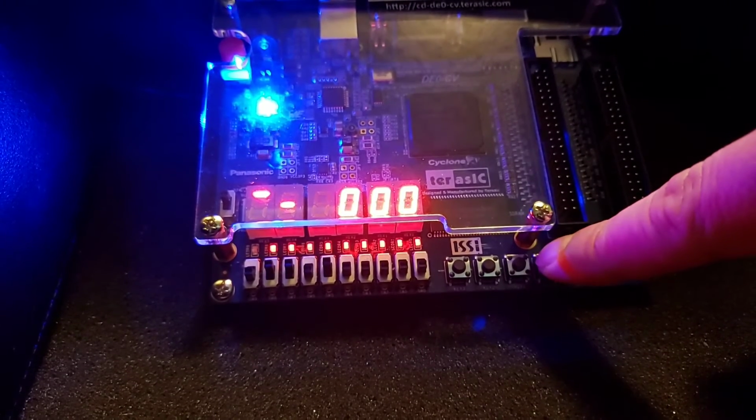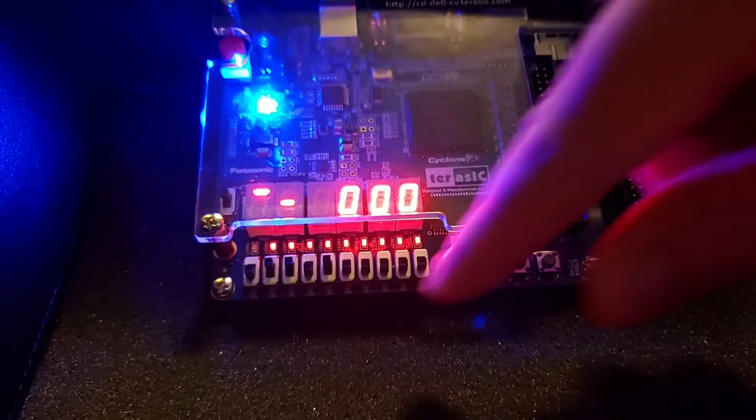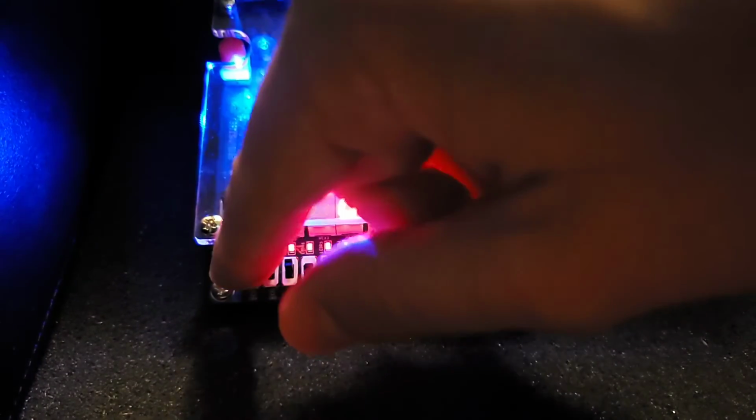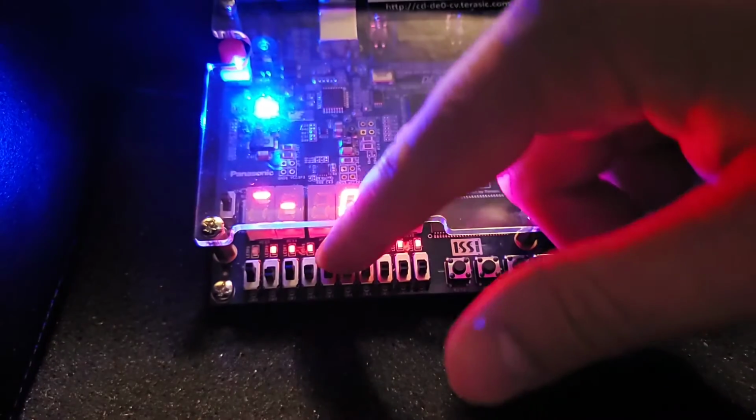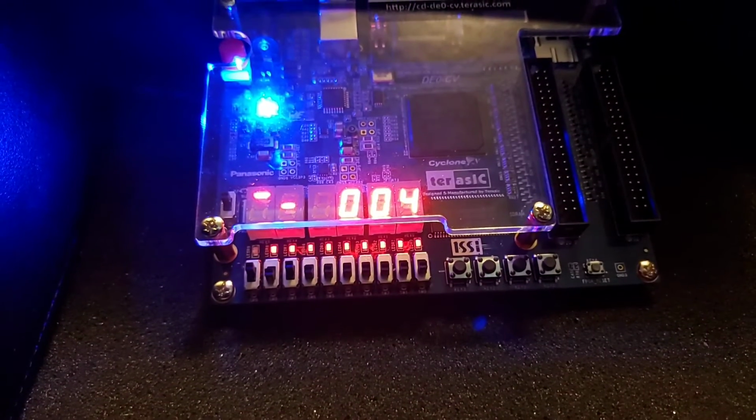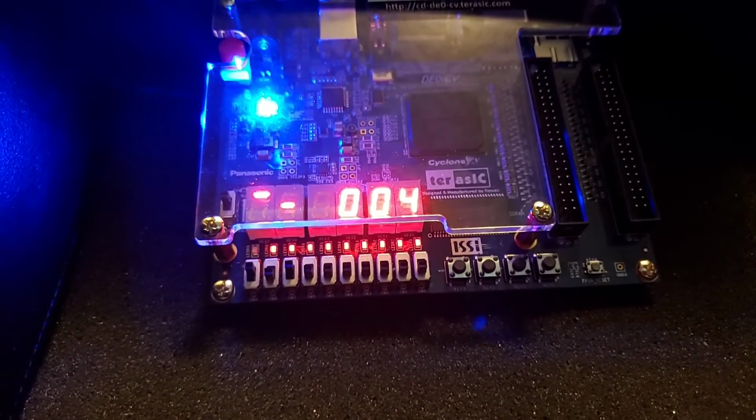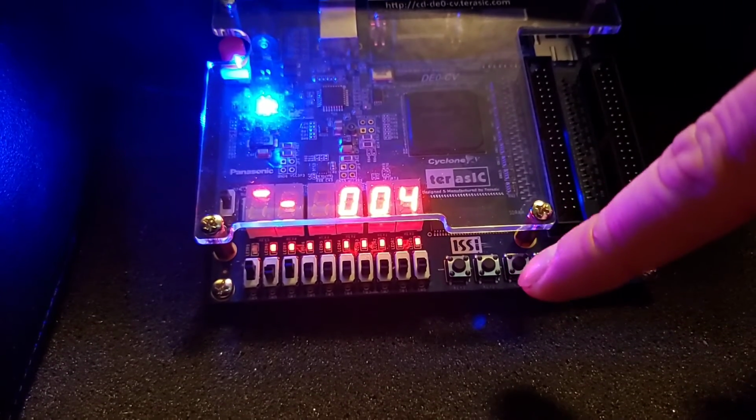Again, we don't need data, so let's load that. Output from the accumulator is 1010. Again, we don't need the register on. And as we can see, our output is 4. So 2 was successfully subtracted from 6.